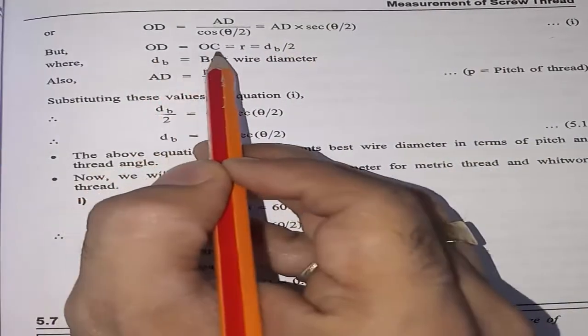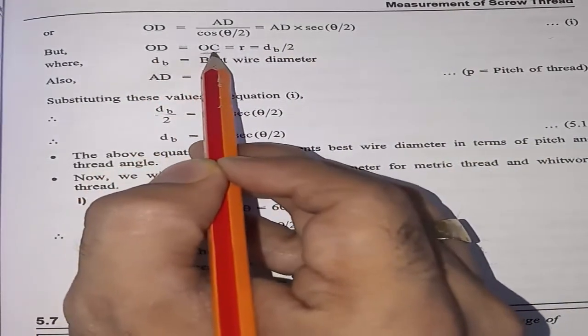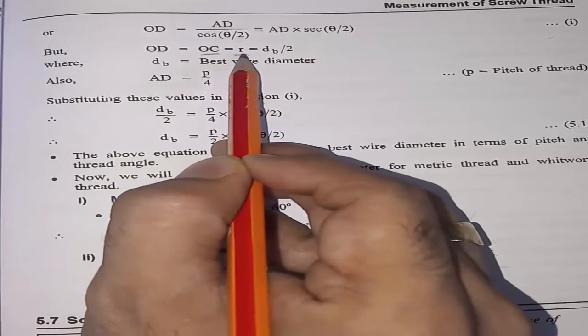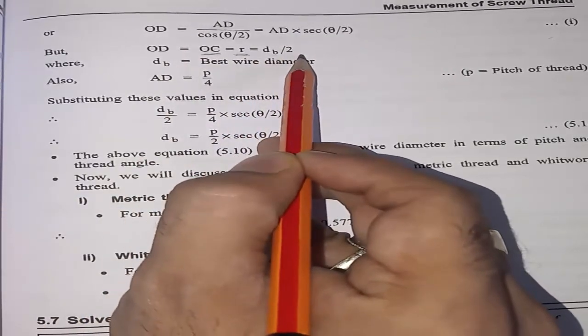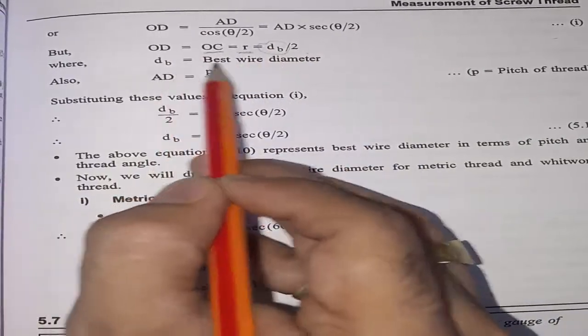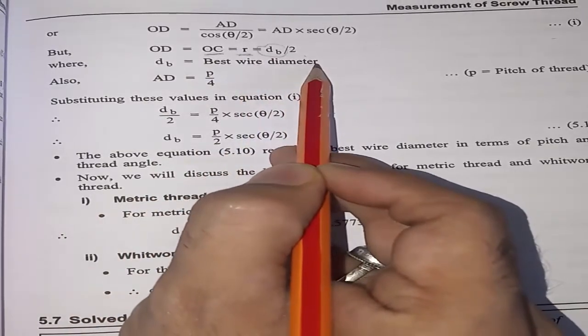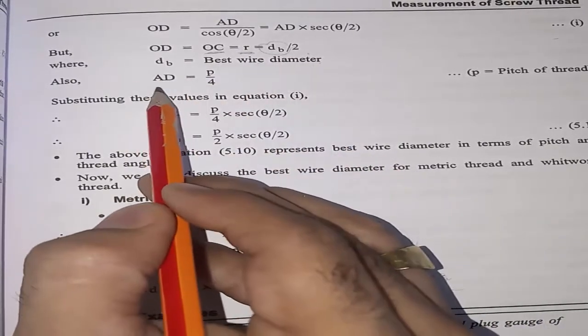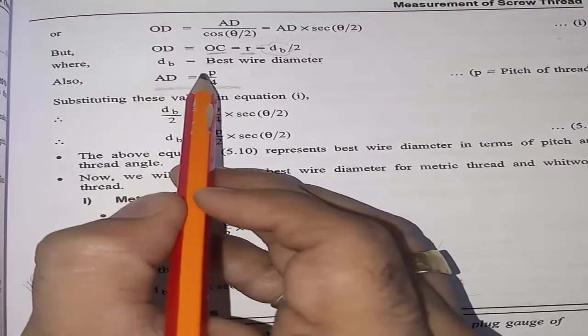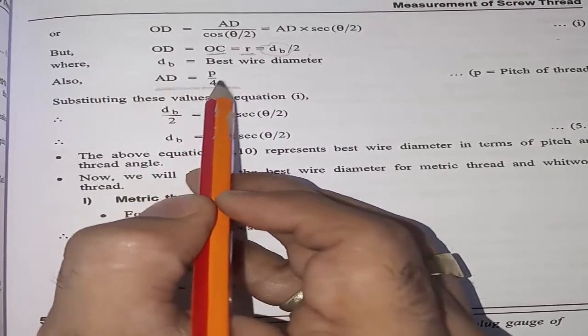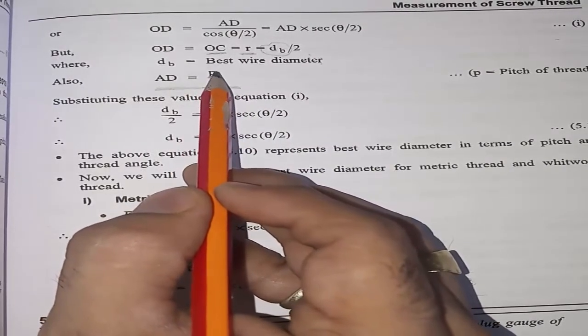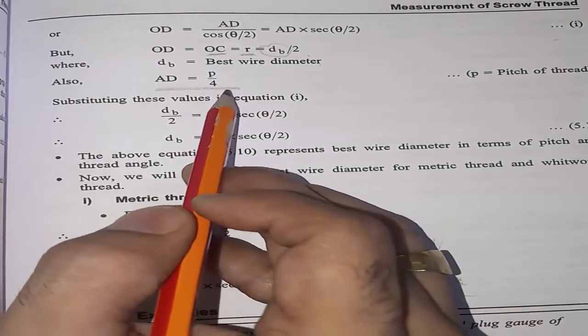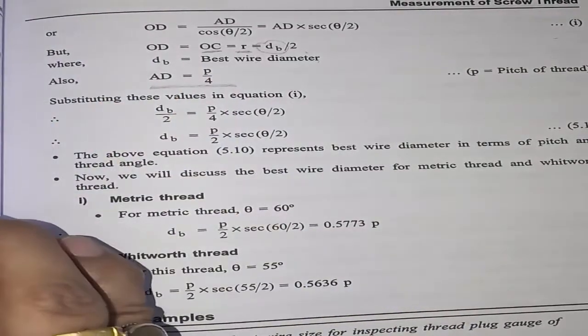Now OD is equal to OC. If you have seen the figure, it is the radius R, which means dB by 2. And what is dB? It is the best wire diameter. And also, AD is equal to P by 4, in which P is the pitch of the thread. What is P? It is the pitch of the thread.